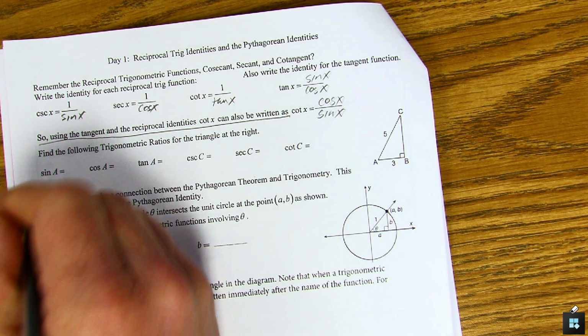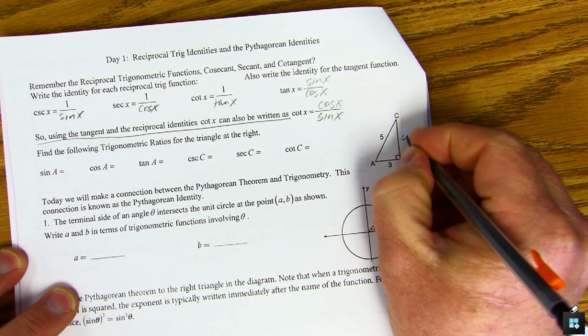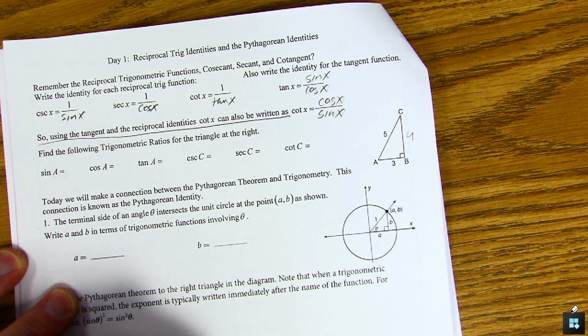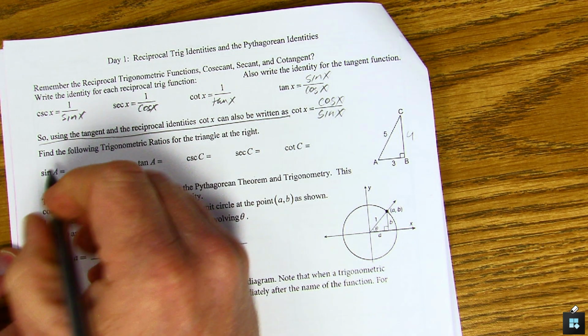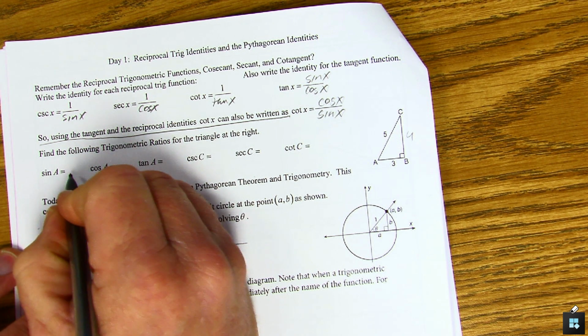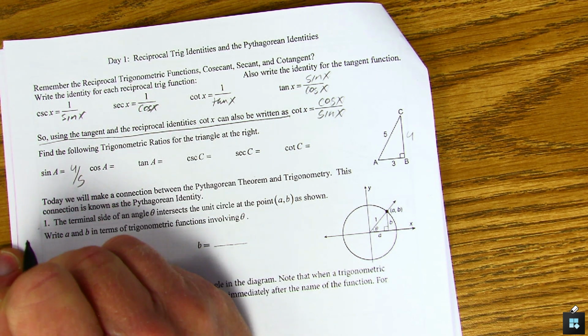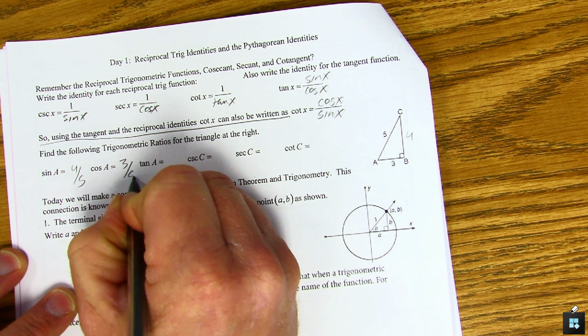Just remember this is a 3, 4, 5 triangle, and you can figure that out if you'd like. I'll just write out my answers real quick, so you can check your answers with them and make sure you get the correct answers.